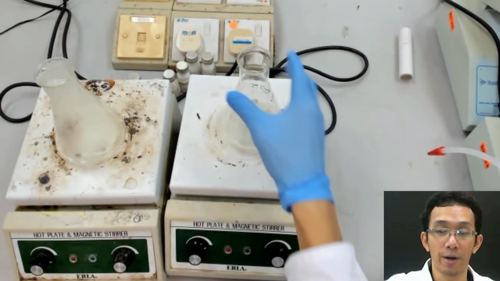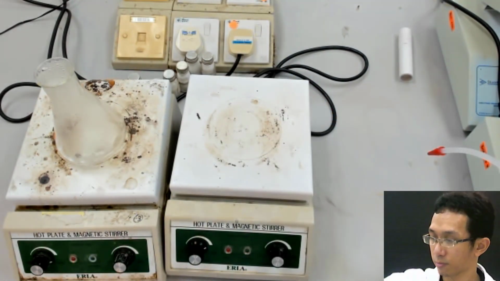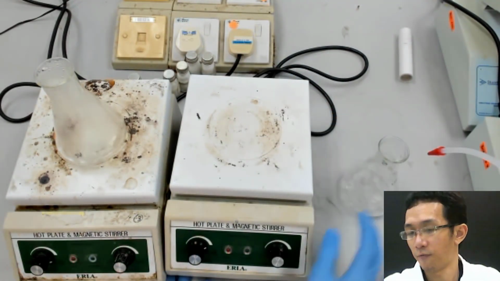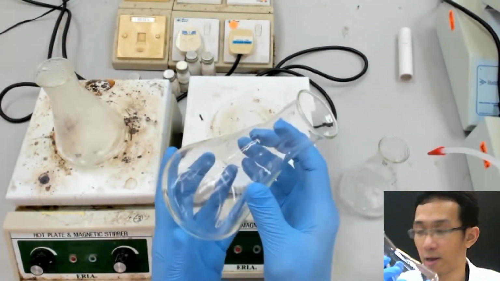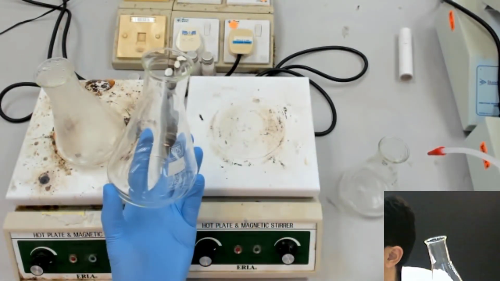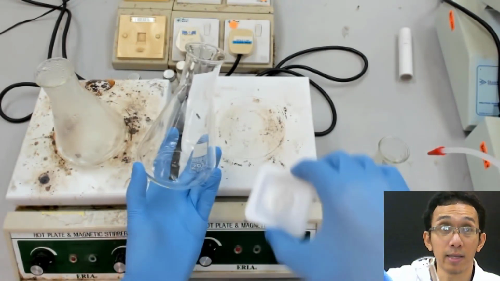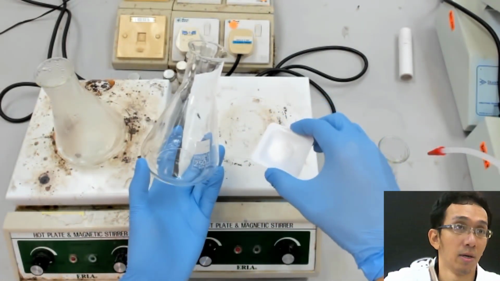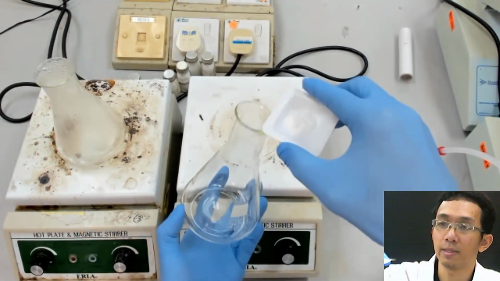This is what we don't want, we don't want to do it like this. So we take a new flask, and then we take our salicylic sample. This is our sample. So we put our sample inside the flask.